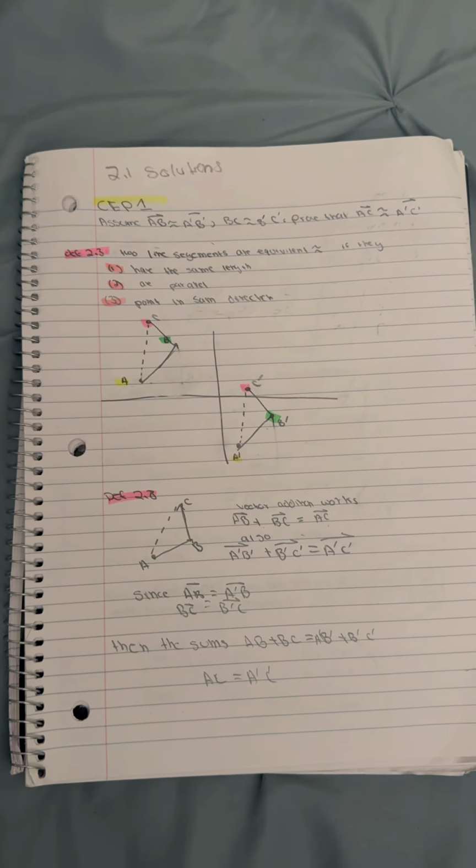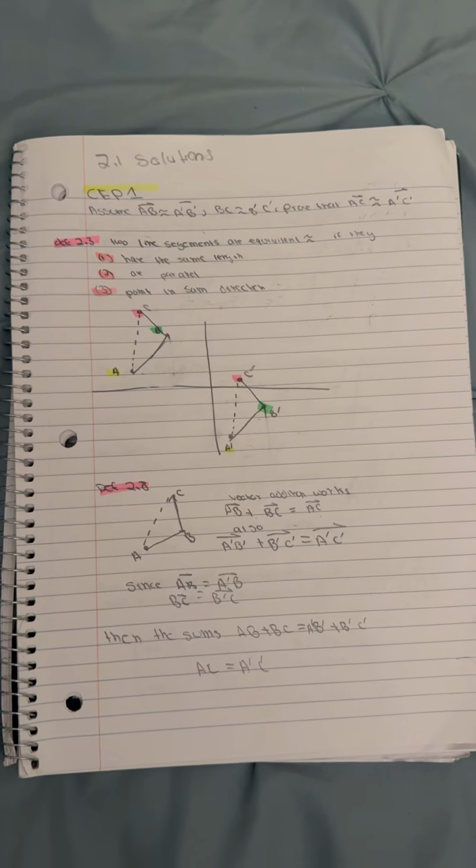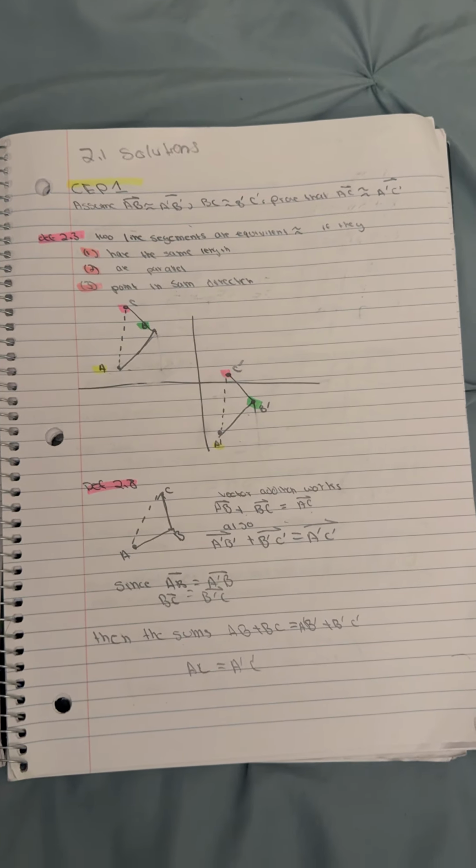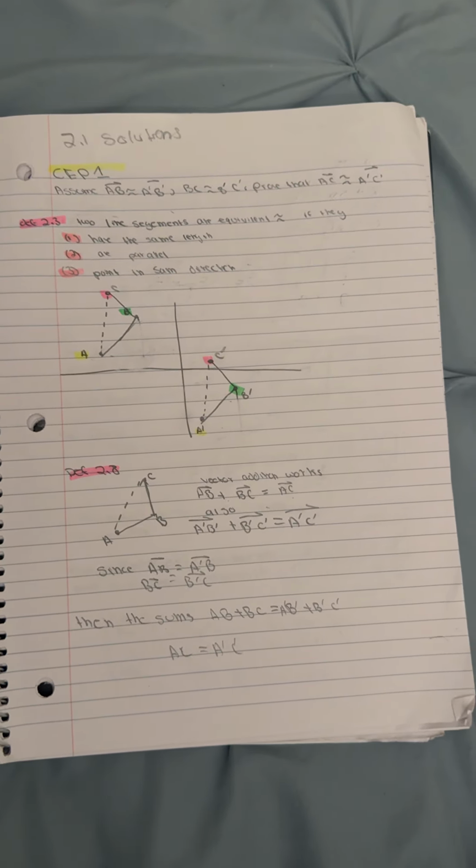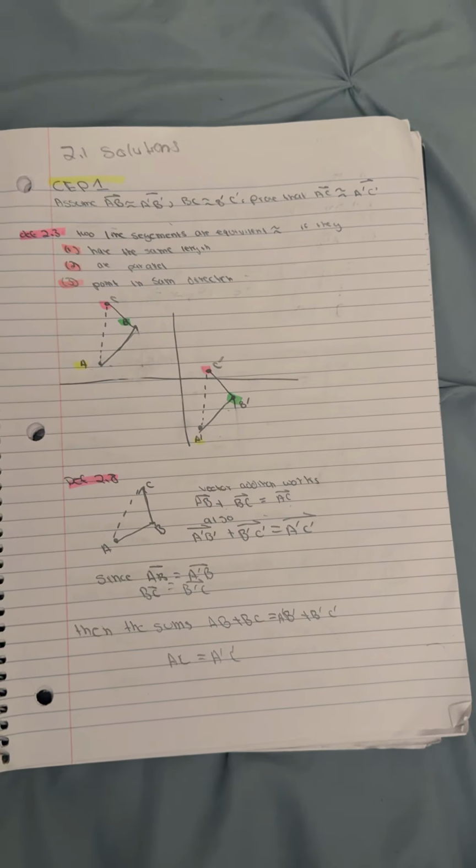Assume vector AB is equivalent to vector A'B', and vector BC is equivalent to vector B'C'. Prove that vector AC is equivalent to vector A'C'.